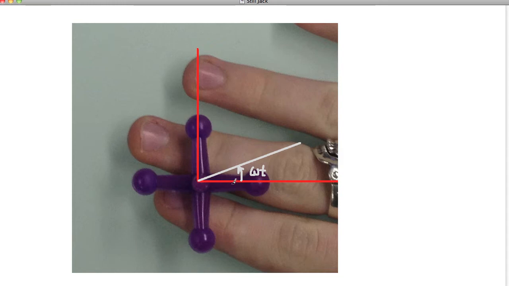So let's imagine that this jack is spinning around with that angular velocity omega, and in one period it will spin all the way around and come back exactly to the starting point right here. In 2 periods it spins all the way around and comes exactly back to that starting point. That's assuming that the angular velocity doesn't change. It's spinning at the same speed.